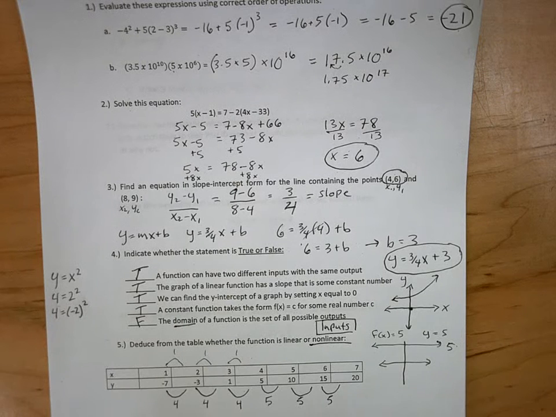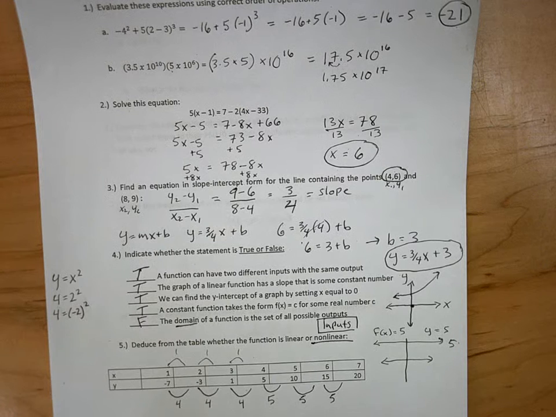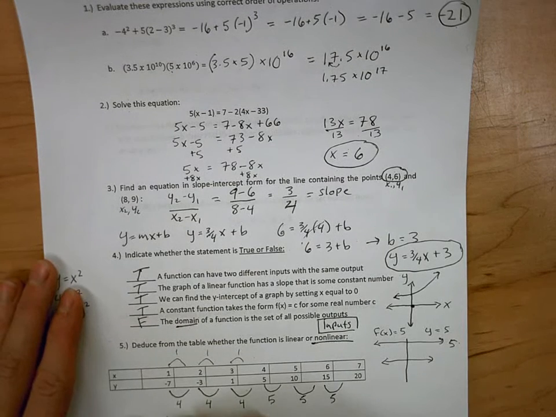Okay, notice from this table that the x values increase by 1 each time, from 1 to 2, 2 to 3, 3 to 4, and so on. So if the function is linear, then the y value should increase by some constant amount each time. It doesn't have to be 1, but it has to be the same thing each time. So for the first 3, we're adding 4, from -7 to -3, -3 to 1, and 1 to 5. But then we start adding 5, so it is not constant. Therefore, this function is nonlinear.